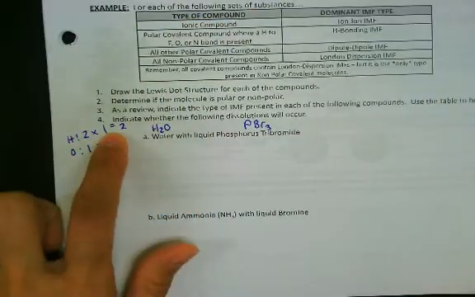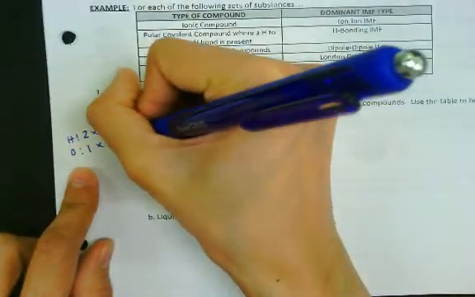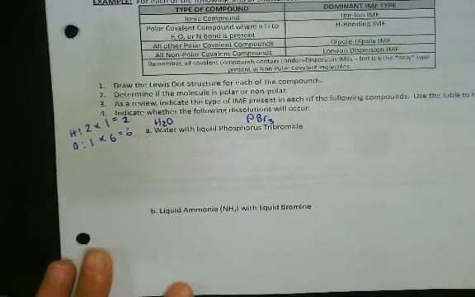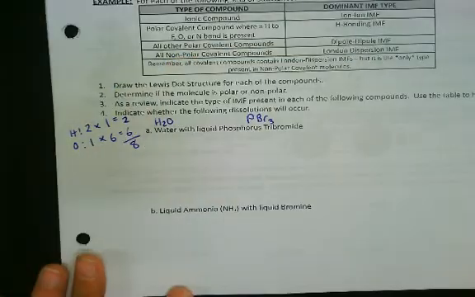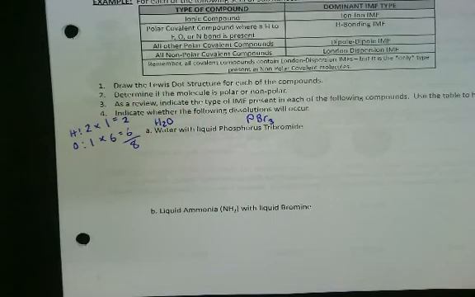Okay? So we have 2 valence electrons coming from hydrogen and 6 coming from oxygen. So in total, I get to draw 8 dots for my H2O. Okay? So I have my formula. How do I figure out which one of those atoms is going to go in the center, y'all? Do you remember?